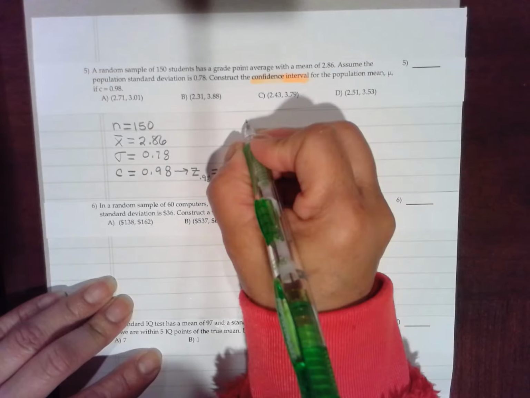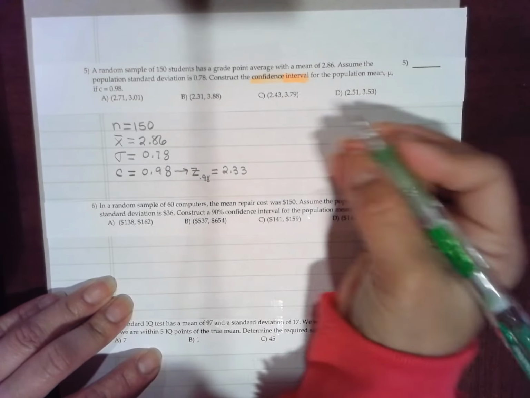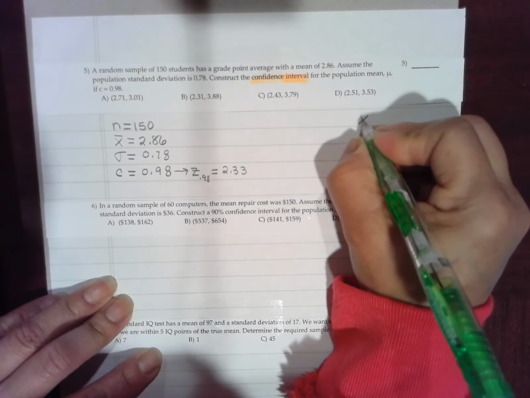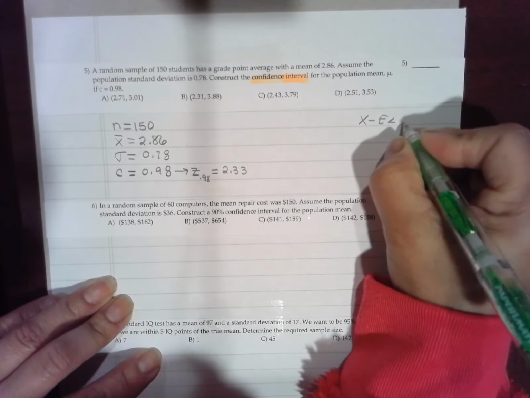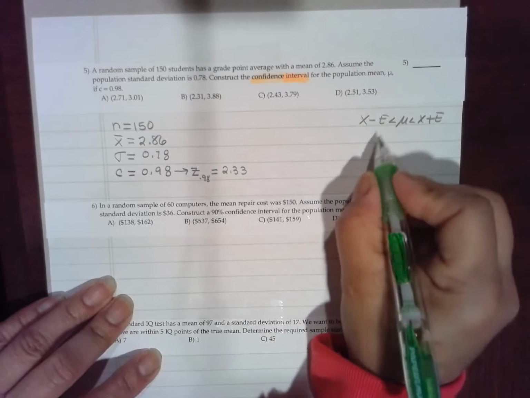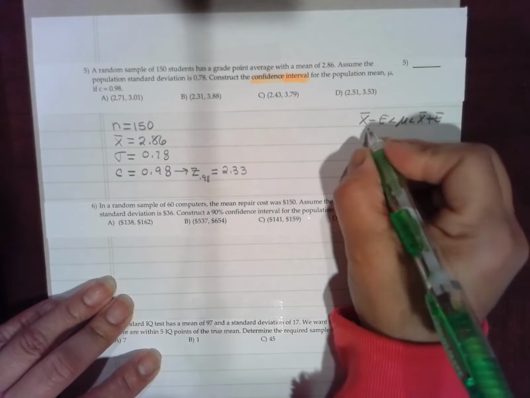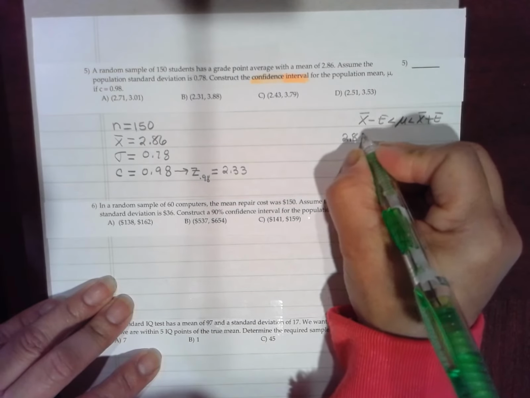Then again, the confidence interval will be expressed in this form. What that means is that we will need the margin of error, and we're given the sample mean, that is 2.86.